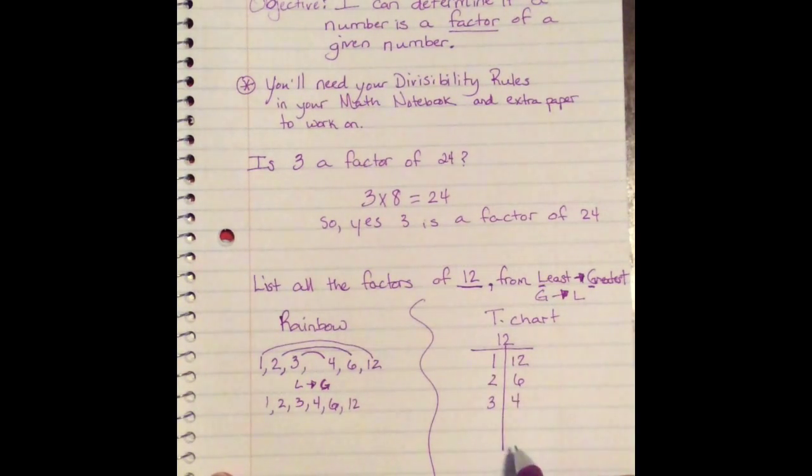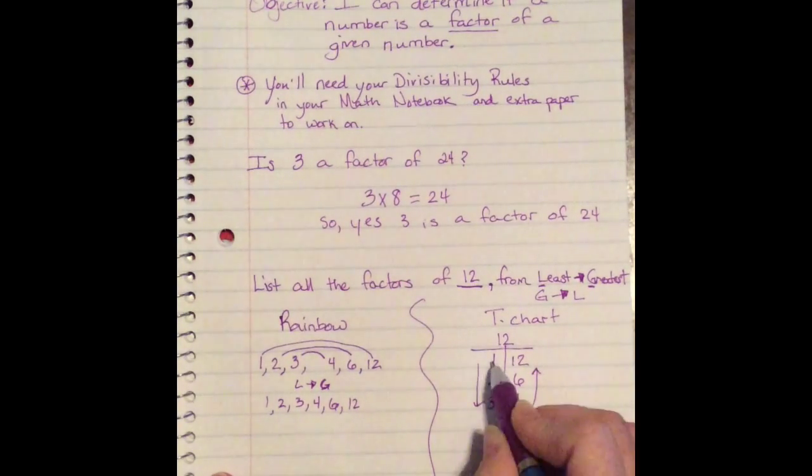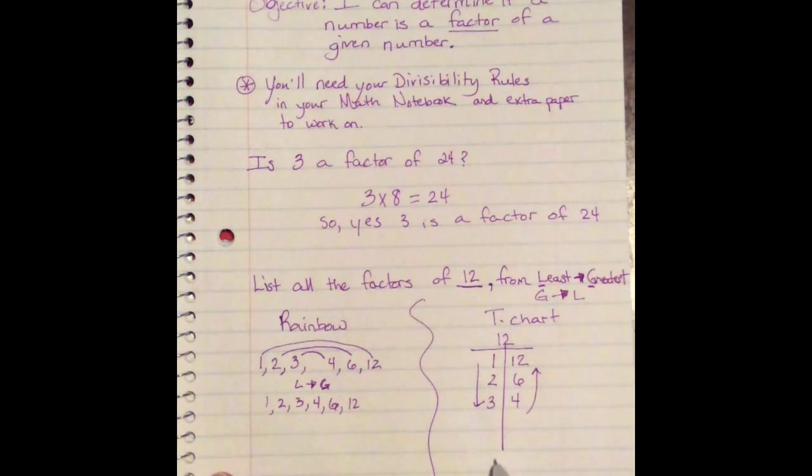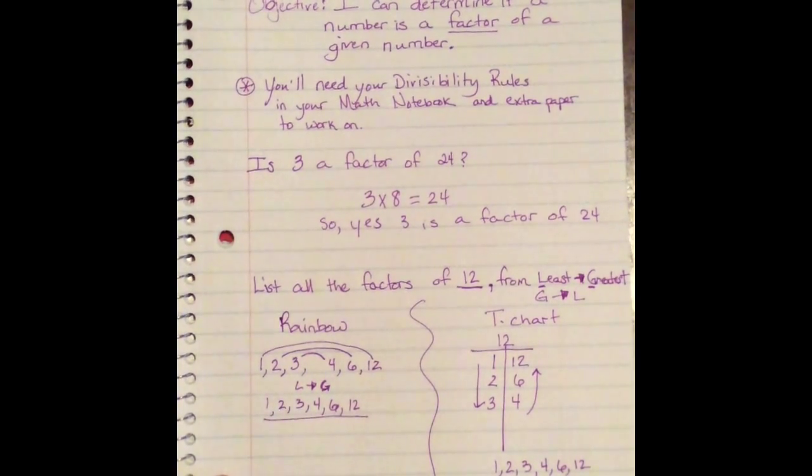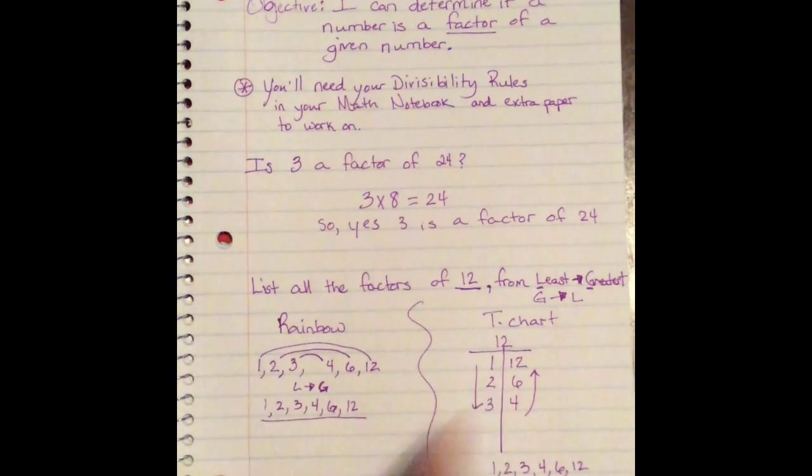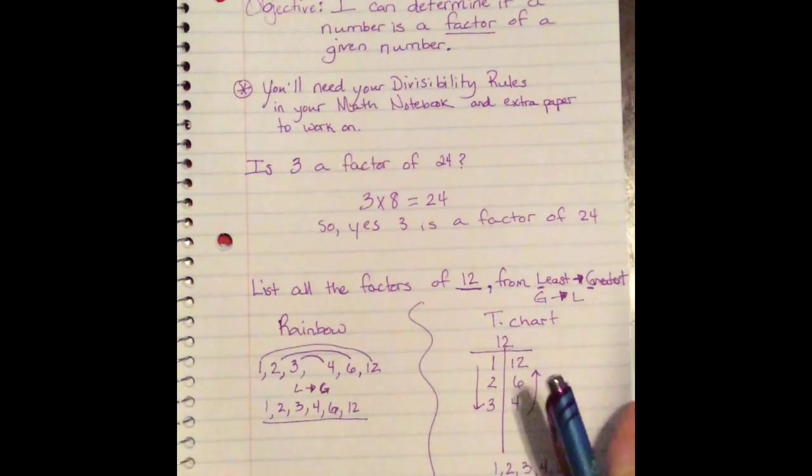And then to list them, if they ask you to list them, you need to rewrite going down and then back up. Okay, so you'd say 1, 2, 3, 4, 6, 12. So you get the same answer, just done whatever way you organize better. Okay, we'll try another one.